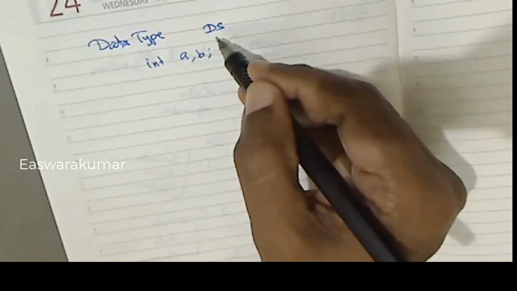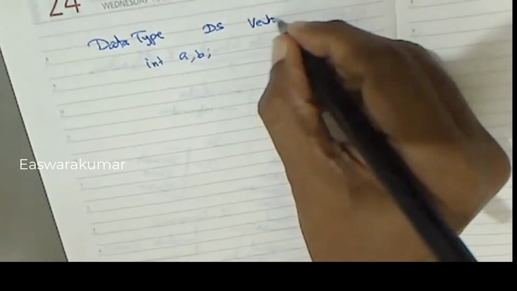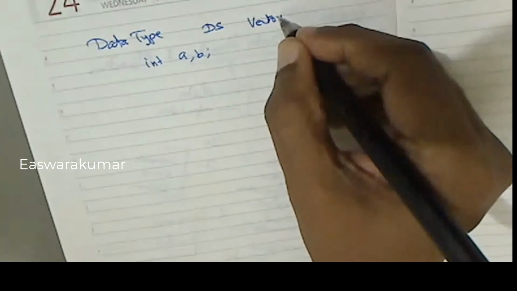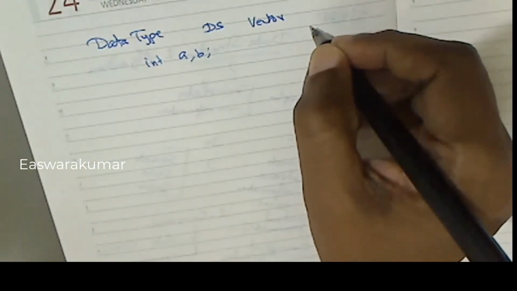In a data structure, suppose I define a data structure called vector. This data structure is required for storing a vector. But I may have to store so many vectors, right?